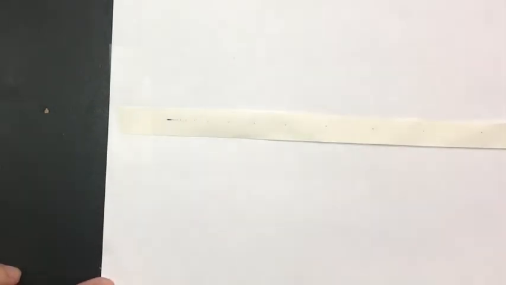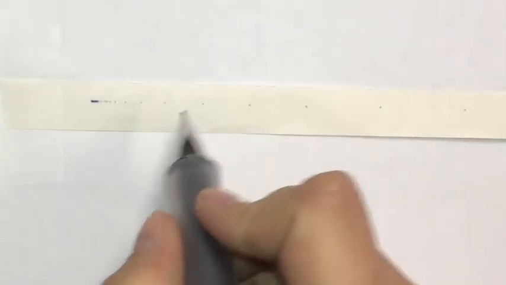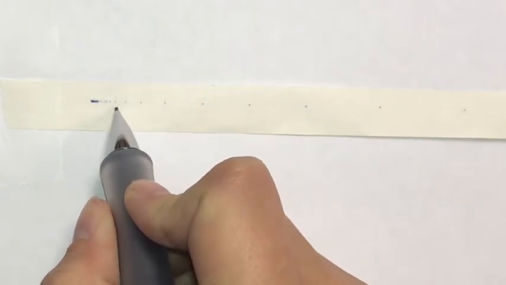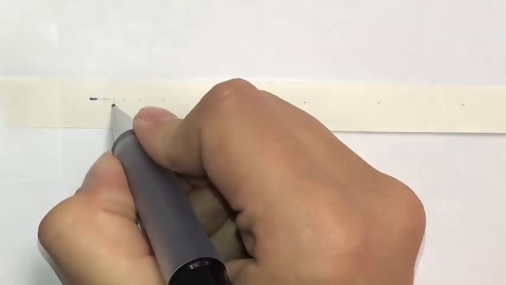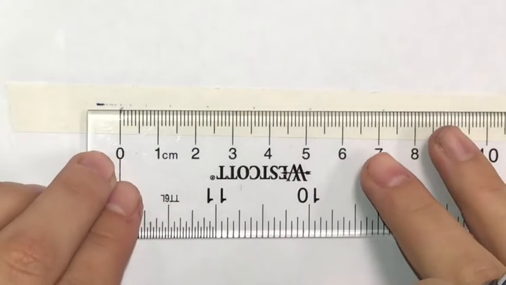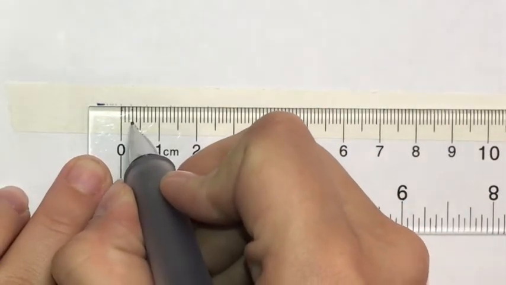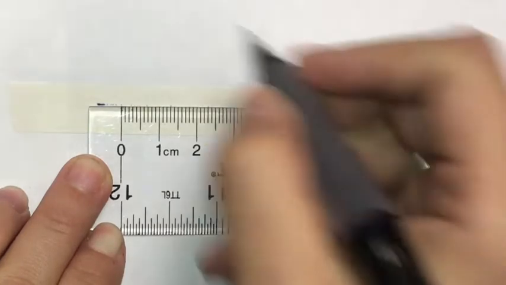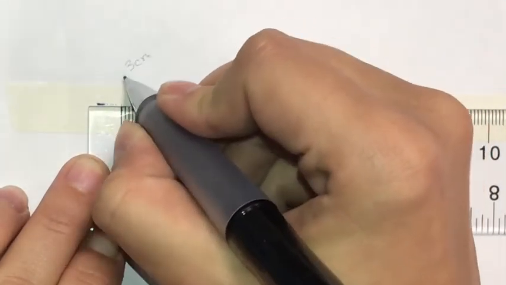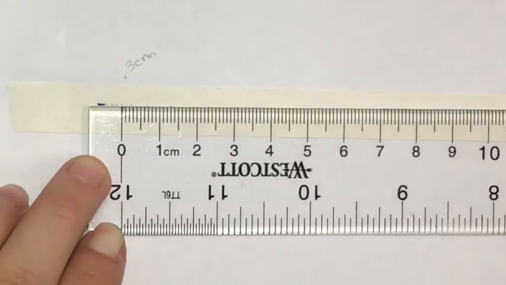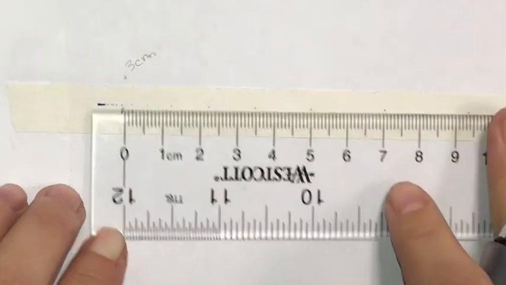So if I can zoom in, I'm probably going to start with this one right there. And what I'm going to do is measure the distance between the dots. So I'm going to be measuring between this one and this next one. So essentially I'm finding the displacement of my object during every interval that it fell. So let's see, that looks like about 0.3 centimeters. And you'll write that down in your data table.